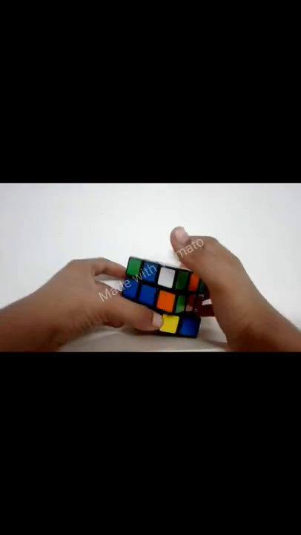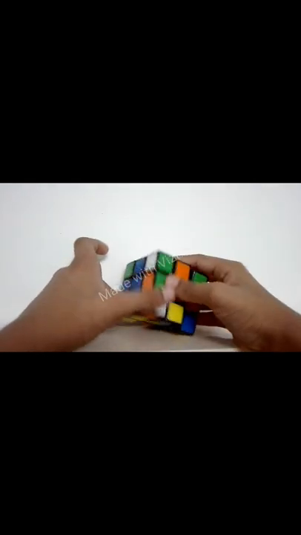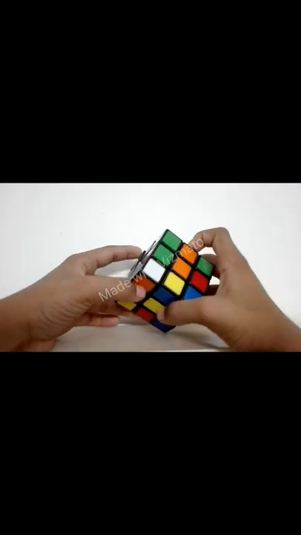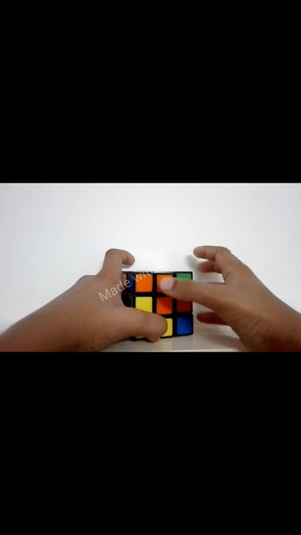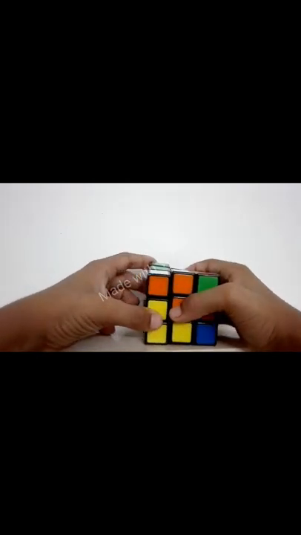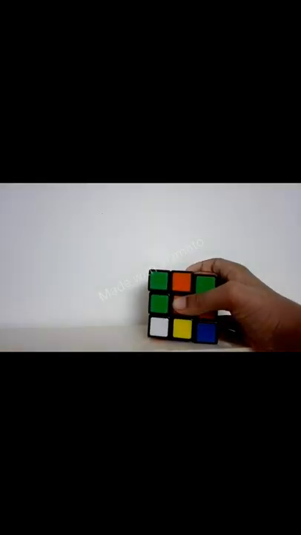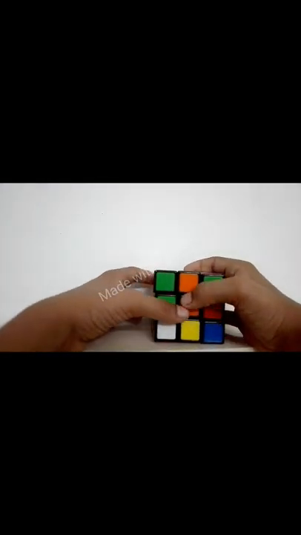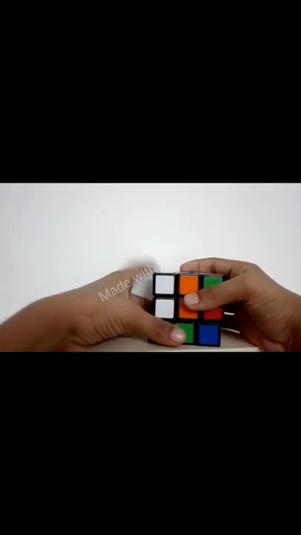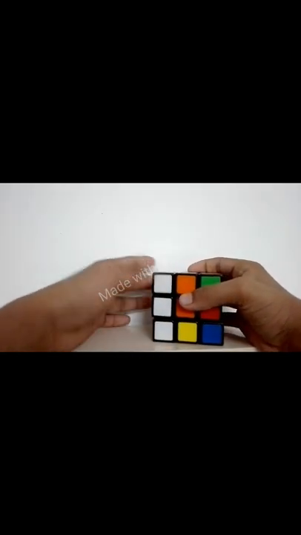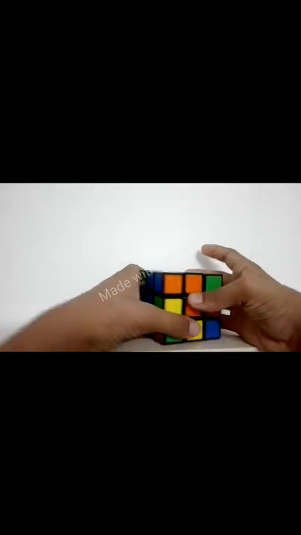Now, how to insert the corners and make sure they're correct. Once you bring them up, they will match like this, this to this. If it does match, you can turn it to the opposite side, pull that place down, and push it back where its original place is.